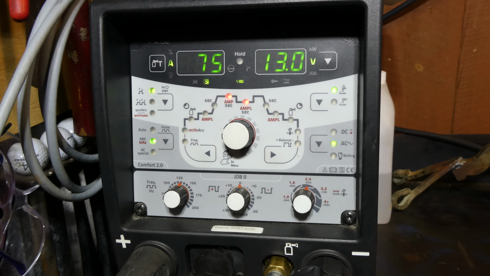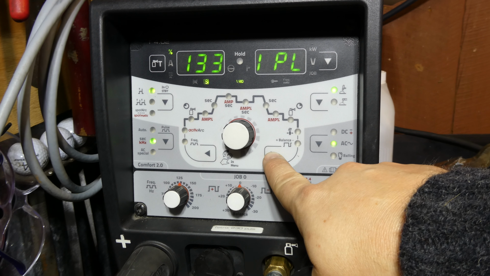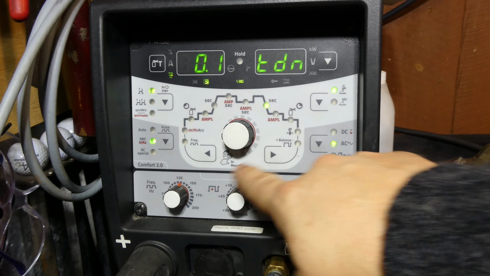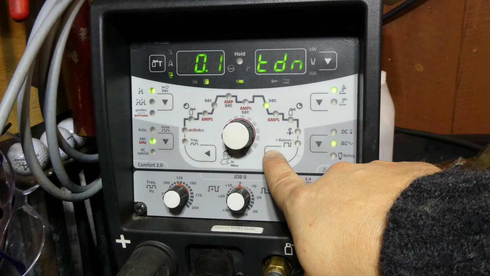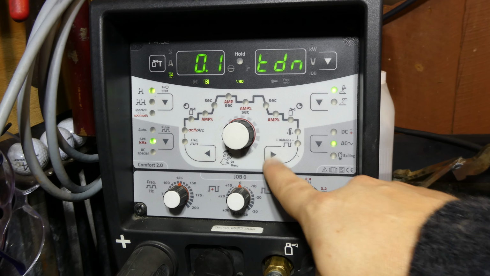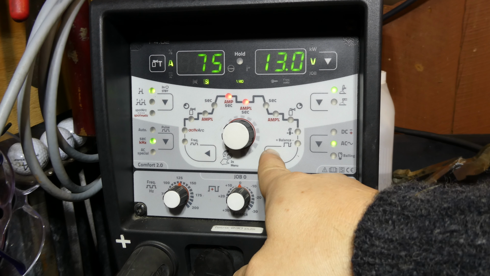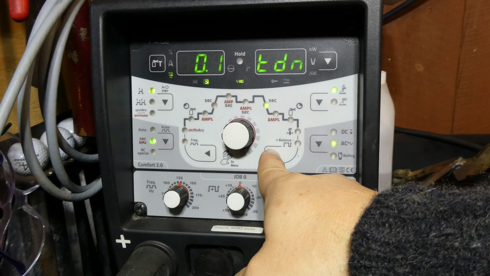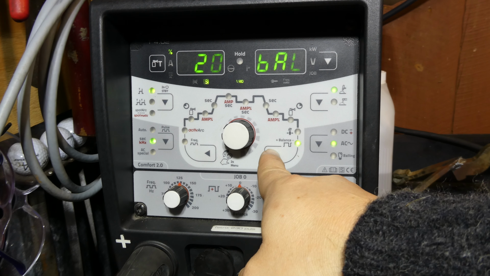And the next thing, worth mentioning, base current doesn't apply in this case. It gives you that option because on some torches you can push the secondary button and bump down to a lower amperage. But for this purpose, not required. Downslope, end current, post flow, not required.